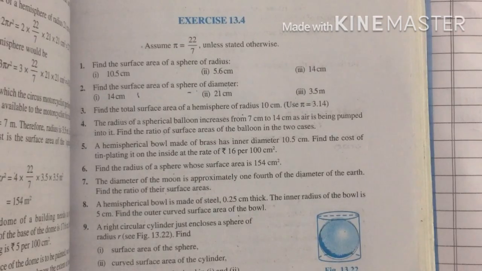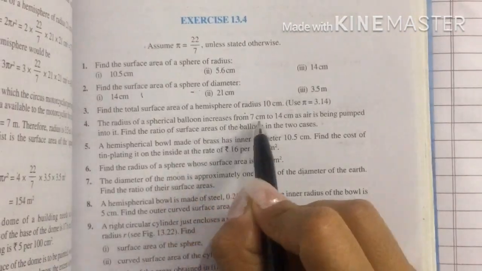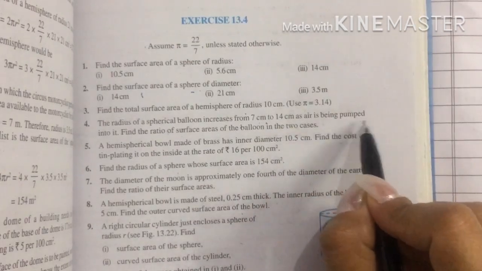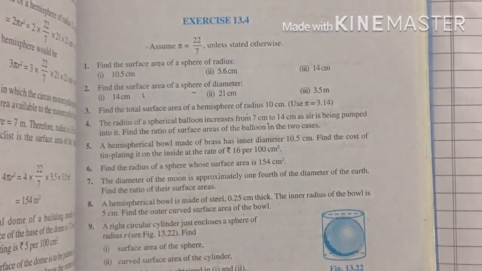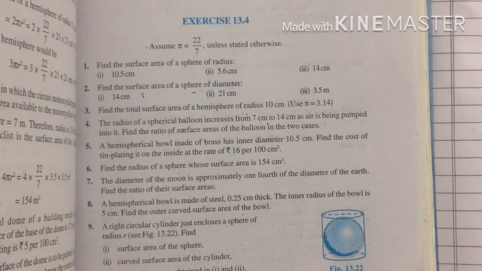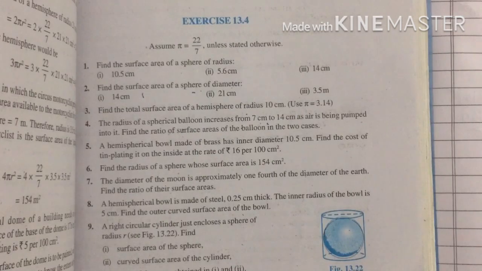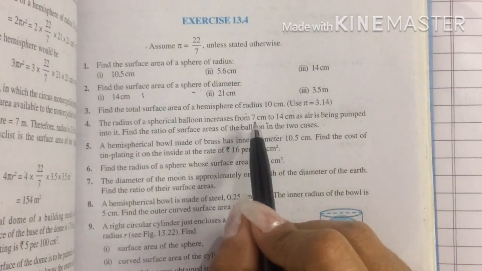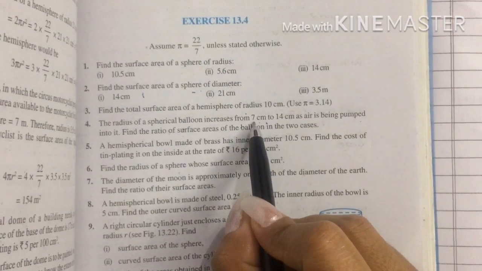Question number 4. The radius of a spherical balloon increases from 7 centimeters to 14 centimeters as air is being pumped into it. Now imagine a balloon which is being inflated. As the air is pumped into it, its size increases. The balloon is mentioned to be a sphere in shape. So its size increases with increase in its radius.